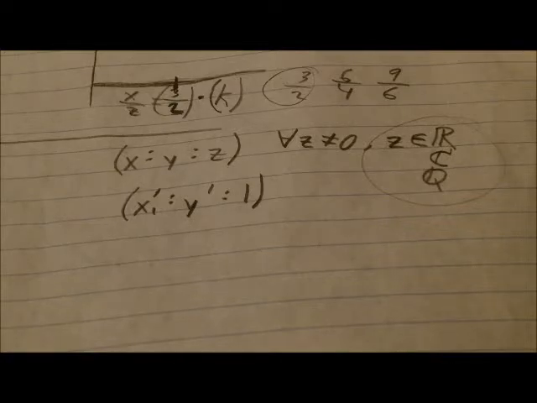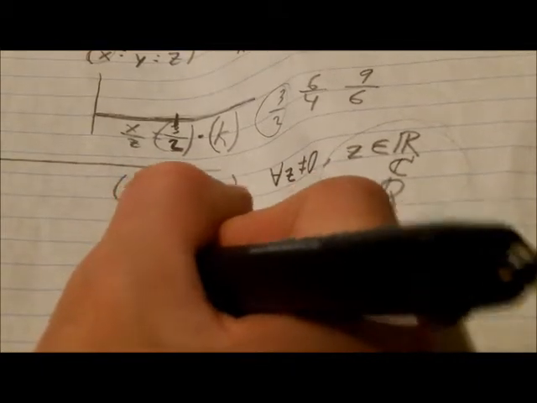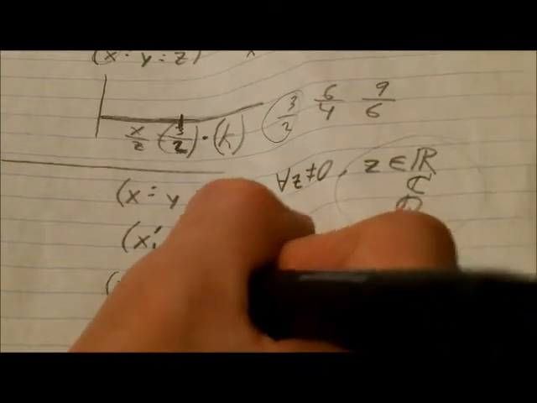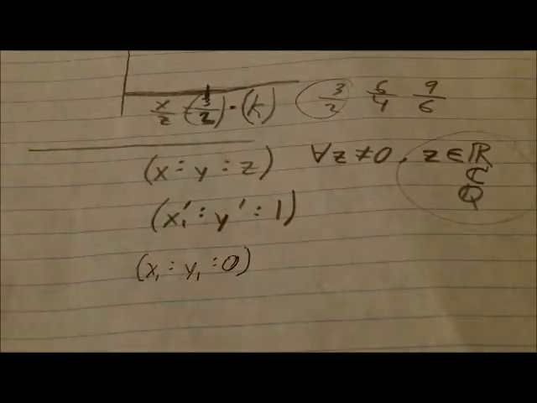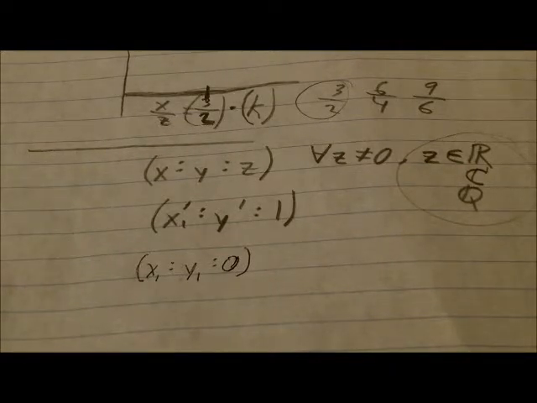But, I ask you, what would happen if we had something like this? x1 to y1 to 0. So now in this case, z equals 0, which means the denominator of both x and y, you can think of it as they're both divided by 0.